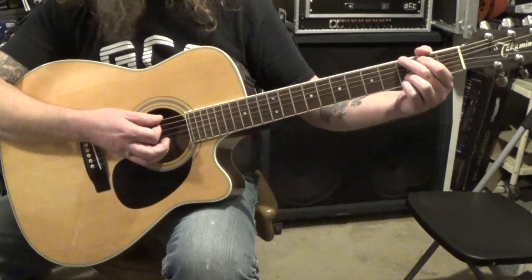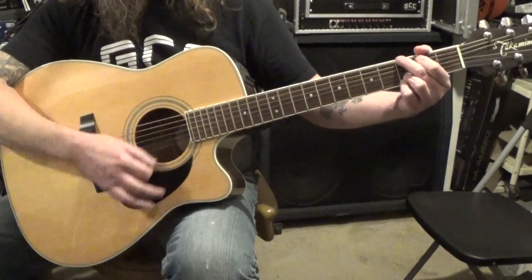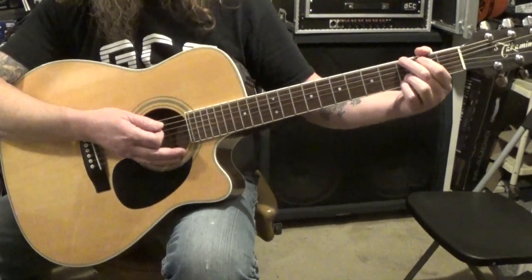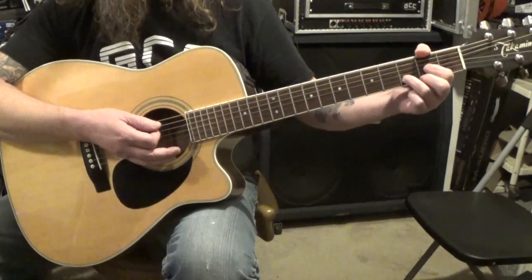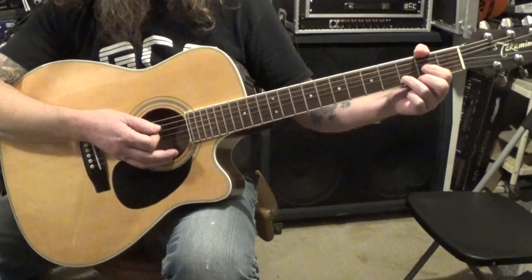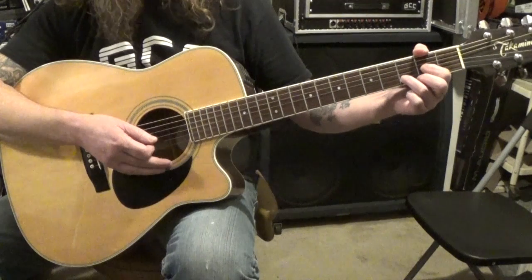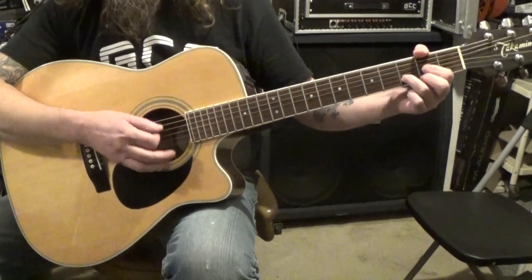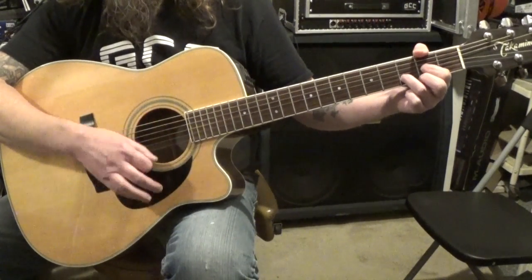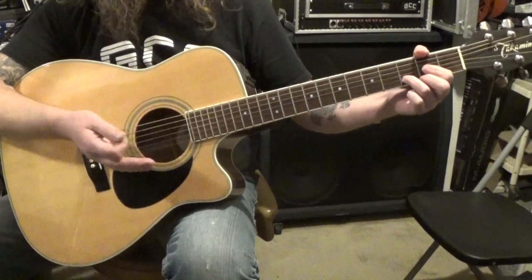And we just do 1 measure, 1, 2, and 3, 4, and then we move back to D and do 8 eighth notes. So it's going to be 1 and 2 and 3 and 4 and. And then it just simply repeats.